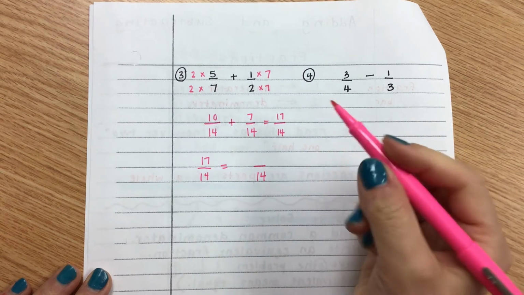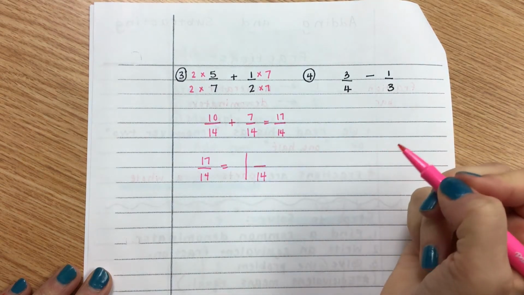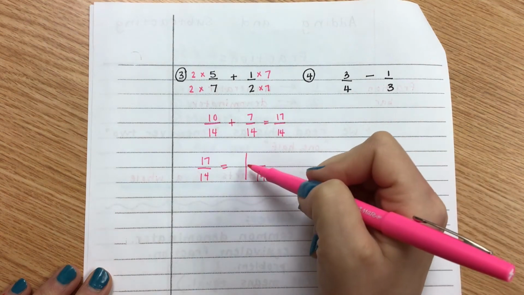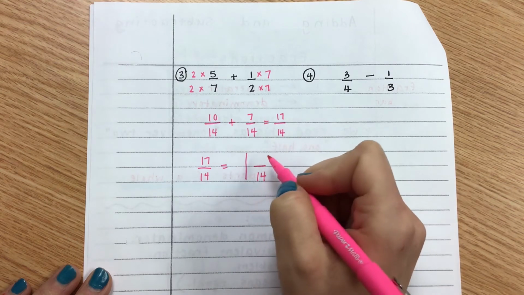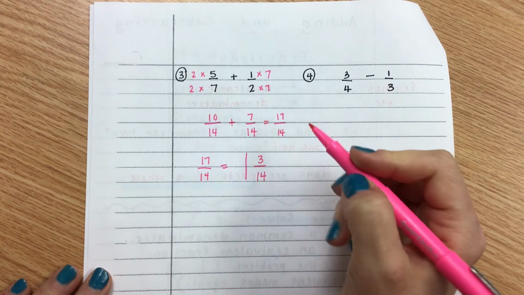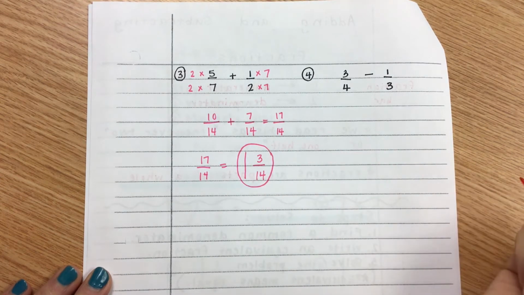And I'm going to ask myself, how many times can 14 go into 17? That is 1 time. 1 times 14 is 14. How many more gets me up to 17? Or like kind of a remainder. And that would be 3. We'll practice more of those in just a minute.